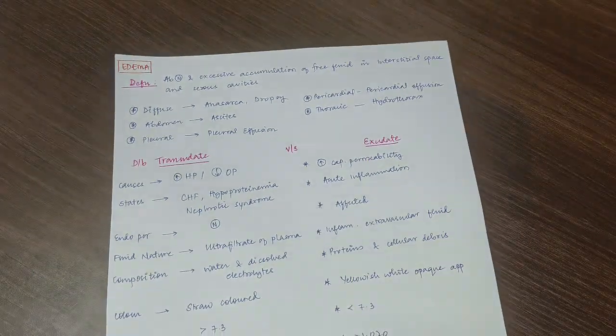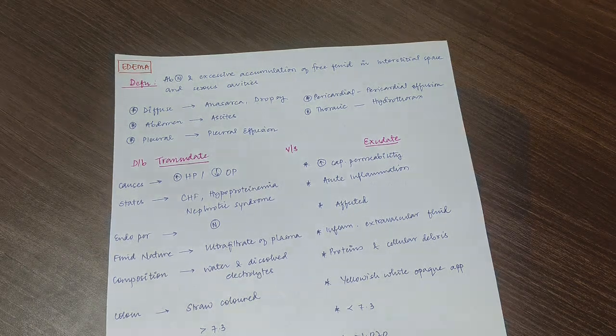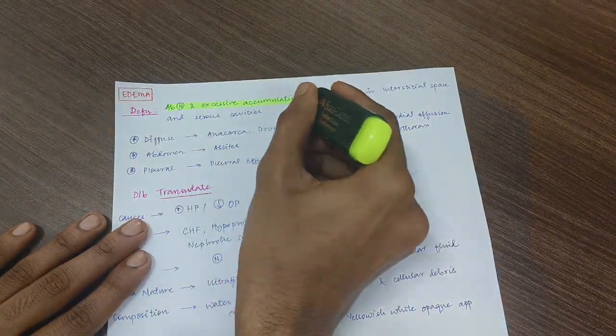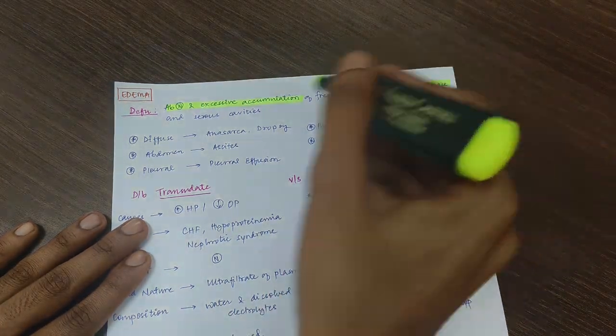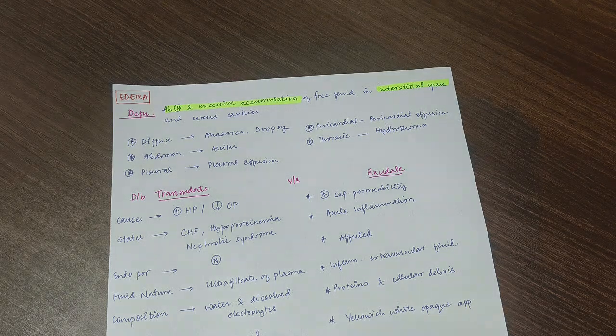So we are done with the inflammation chapter. Now we are going to move to the hemodynamic disorders. In that, first we are going to deal with edema. So what is edema? Abnormal or excessive accumulation of free fluid in the interstitial space or tissue space and serous cavities.